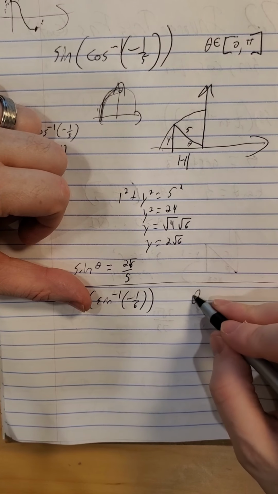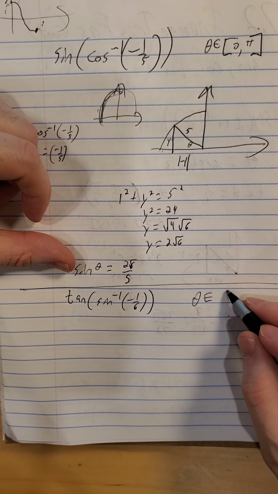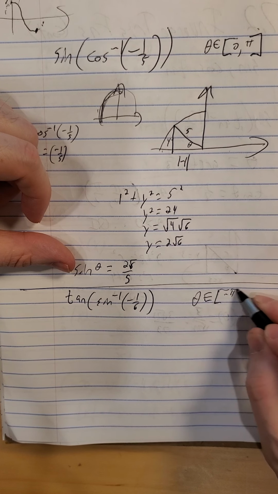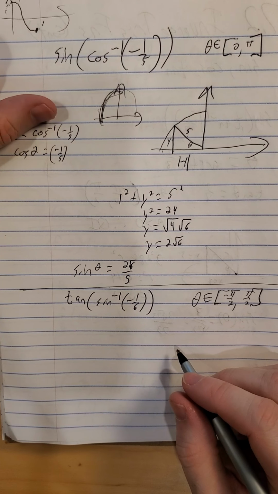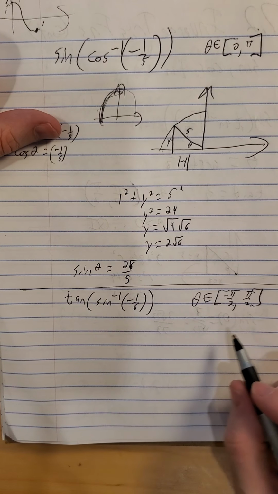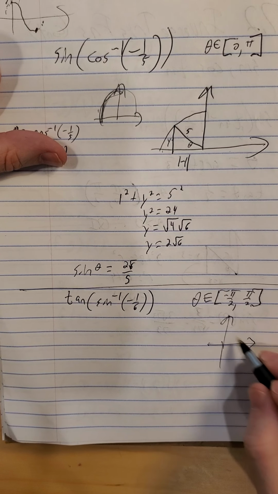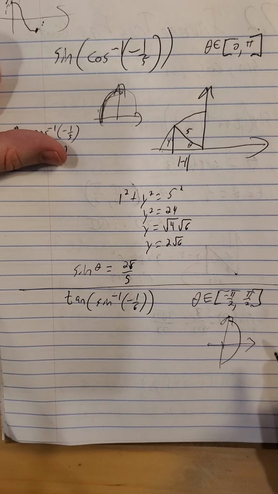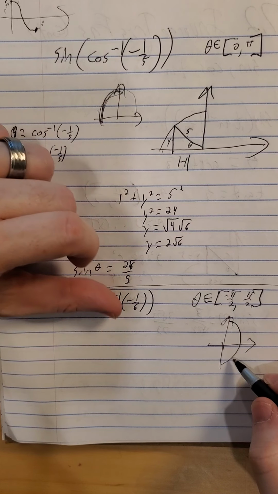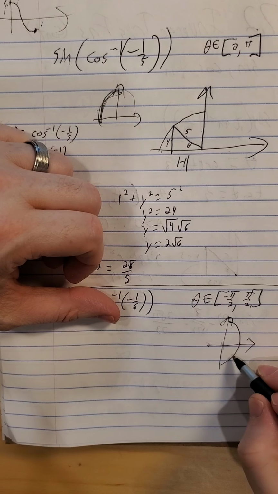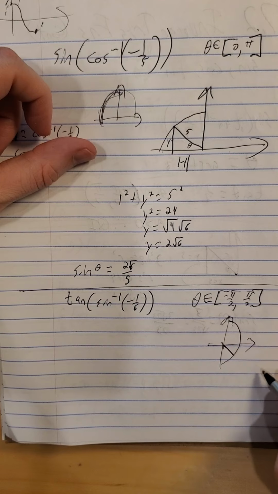So theta here is going to be an element of the interval negative pi over 2 to pi over 2. So we're looking here to here on the unit circle. We're looking at a negative, so that means we are down here somewhere in Q4.